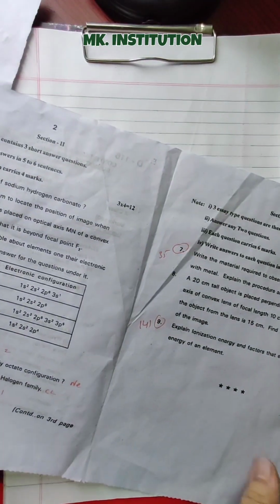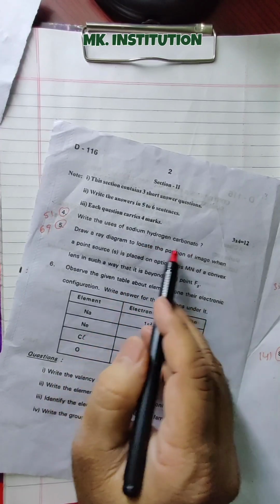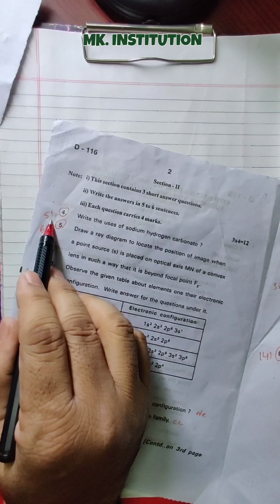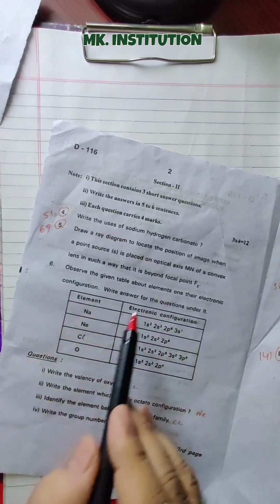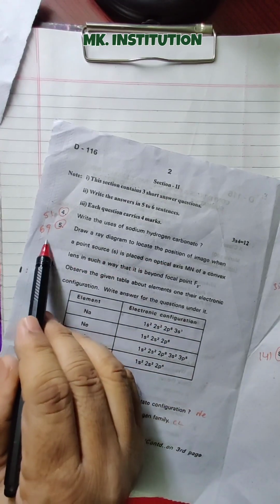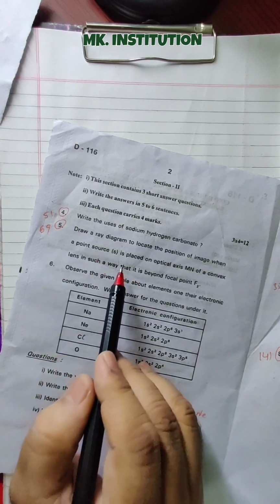Like that, another question is there: write the uses of sodium hydroxide carbonate. The complete answer on the uses is in the textbook on page number 51. On page number 51 he has clearly given all the uses. Then the ray diagram: once again, one of the ray diagrams is there on page number 69. You can find this one. This answer is there completely in the reader.